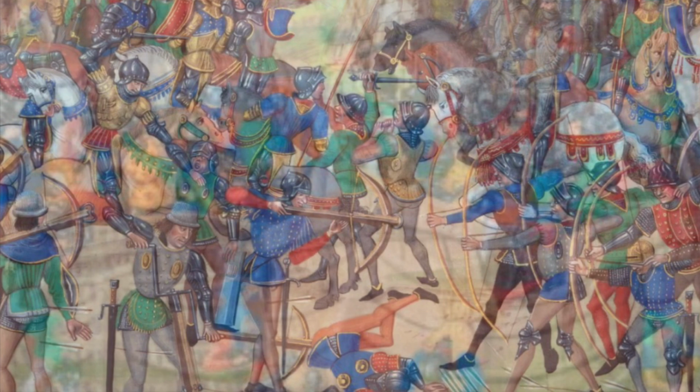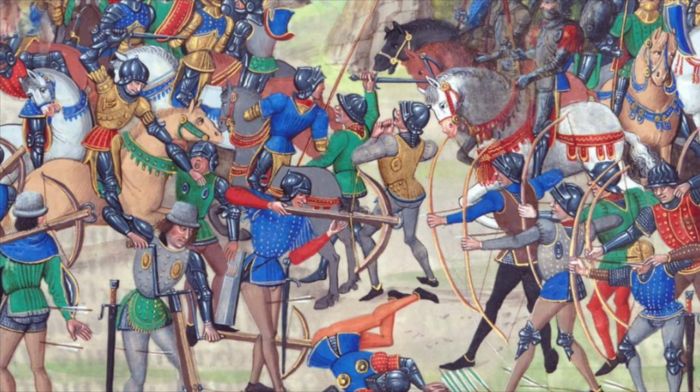And he did so. In 1346, at the Battle of Crécy, Edward III, his army completely routed the French army, smashed them completely.